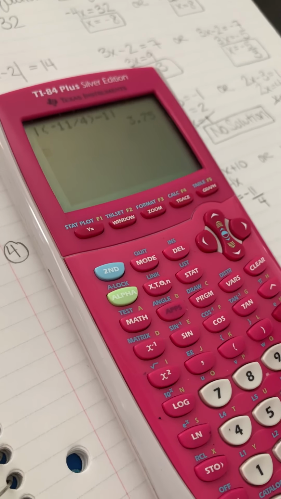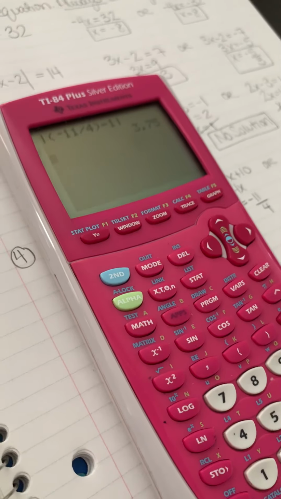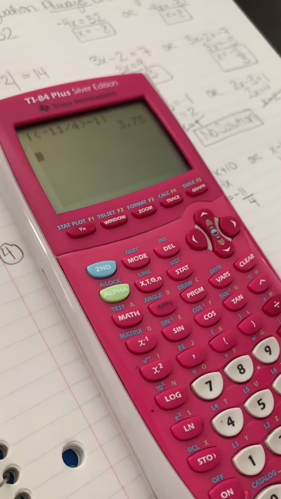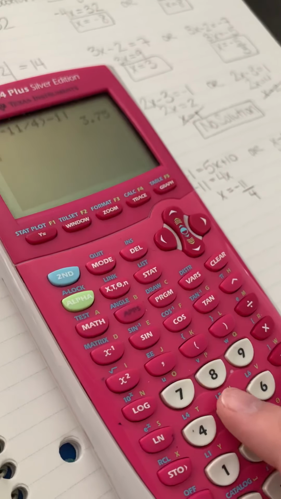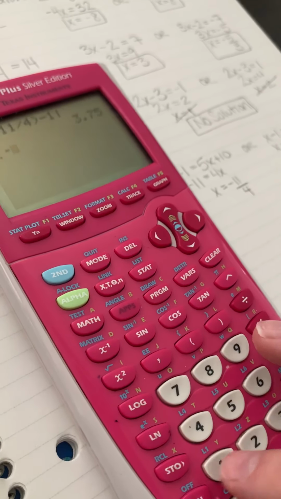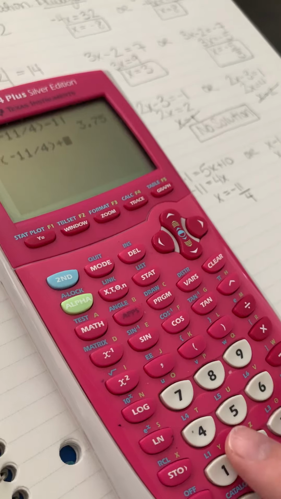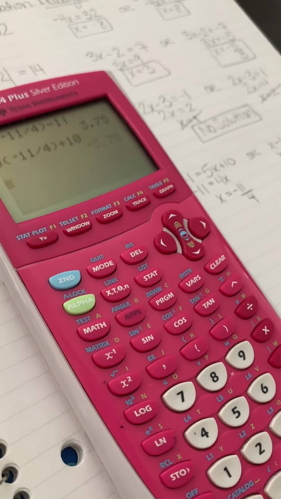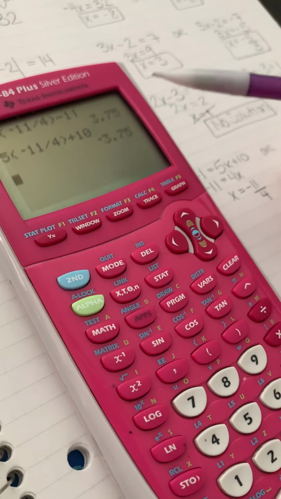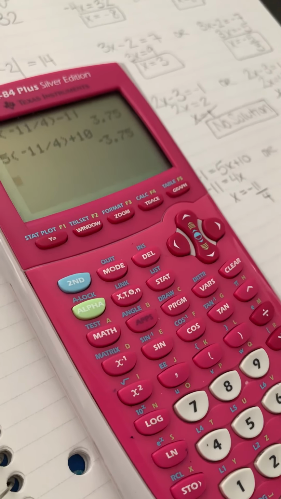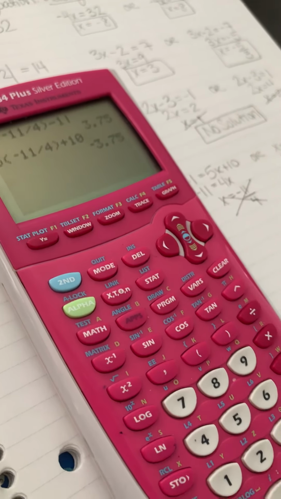Okay. Now, typically we don't like decimals, but that's okay in this scenario. All I'm checking is, does it equal or not? Now I gotta check the other side. 5x plus 10. 5 times -11/4 plus 10. Oh, doesn't look like it works because the absolute value actually made that one positive and this one's negative. So this one doesn't work.